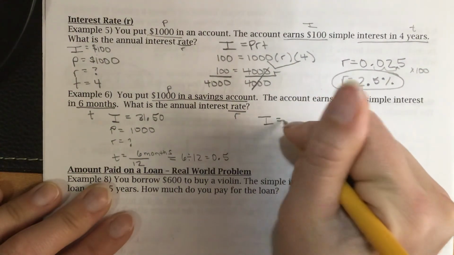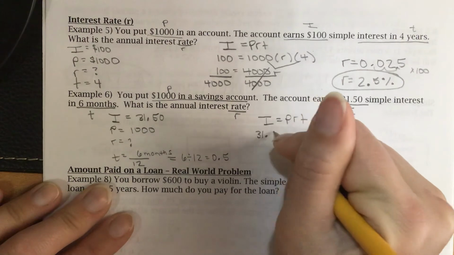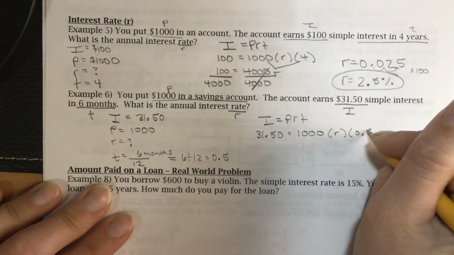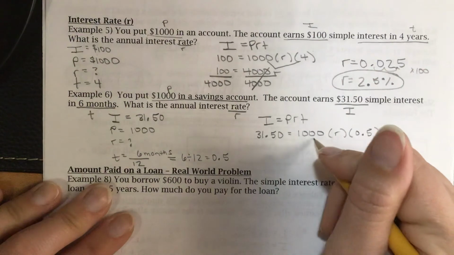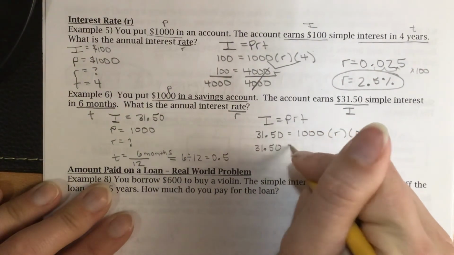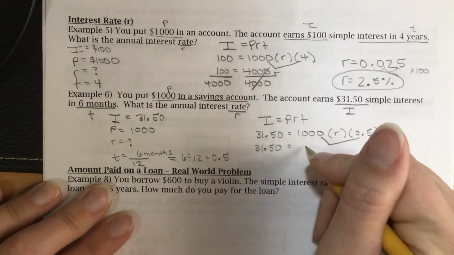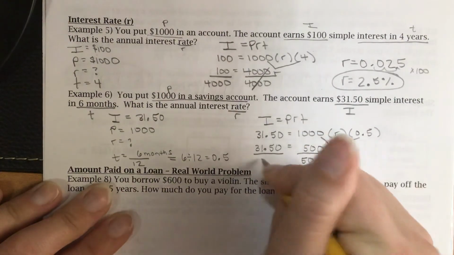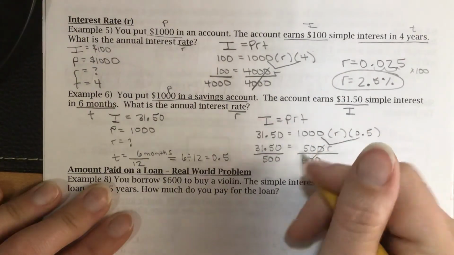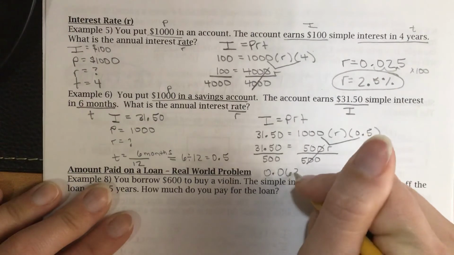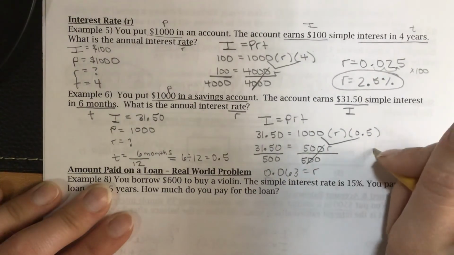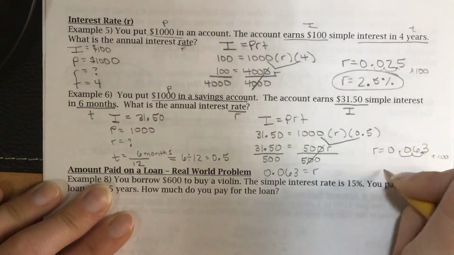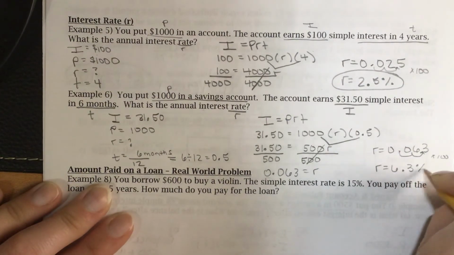So I'm going to write my equation. I equals PRT. I'm going to substitute in what I know. 31.50 equals 1,000 times R times T. I'm going to combine my 2 items. So I have 31.50 equals half of 1,000, which is 500R. I'm going to divide by 500 on both sides. And when I do, I get 0.063 as my rate. But remember, if your rate is 0.063, you probably haven't multiplied by 100 yet. You need to multiply by 100 and you get your rate, which is 6.3%.